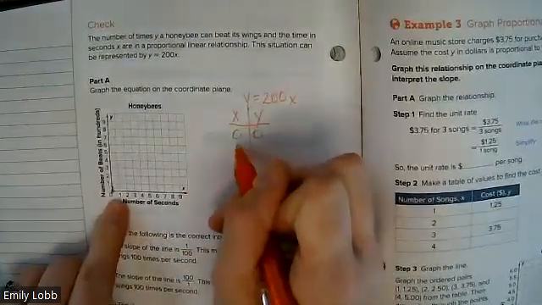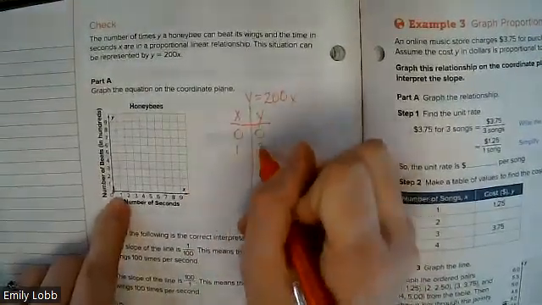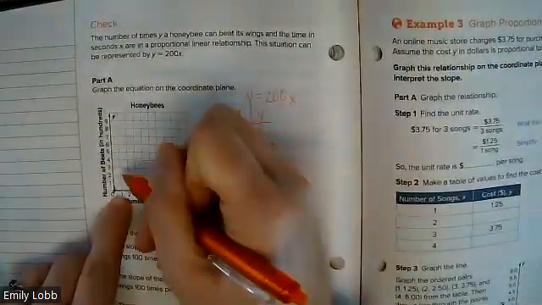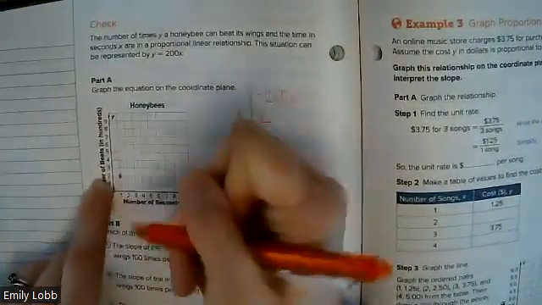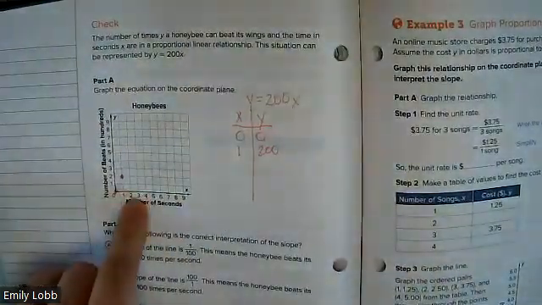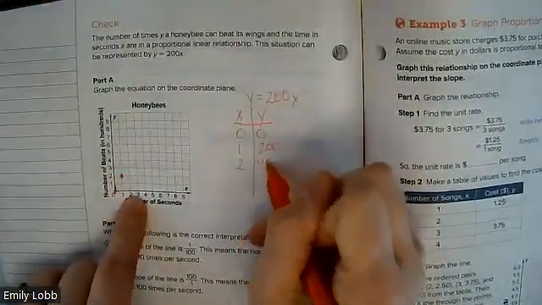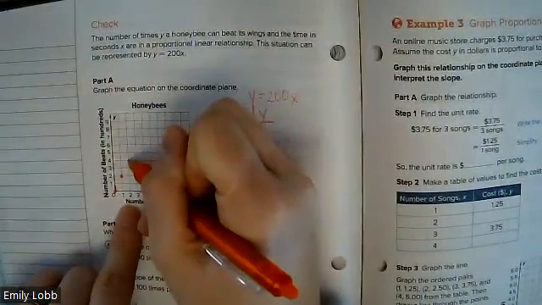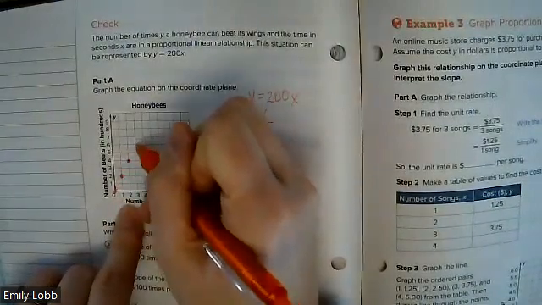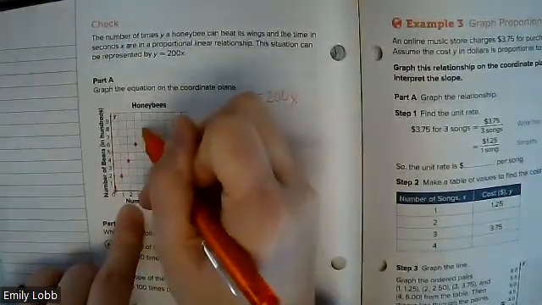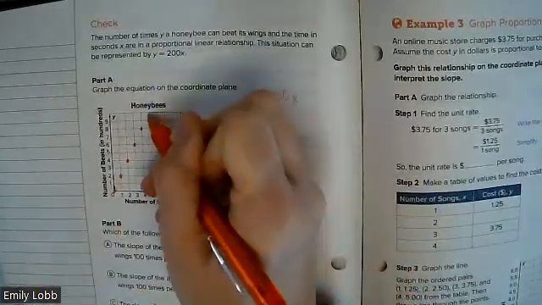At 1, y is at 200. Or in this case, at 2, because each one is 100. At 2, we're at 400. So we've got to skip 2 up to here, right? So we're going up 200 every time.